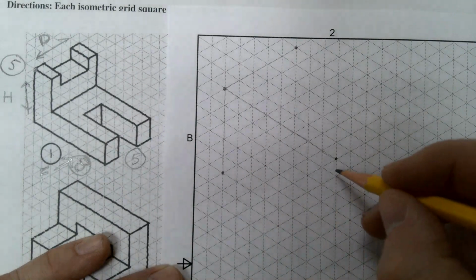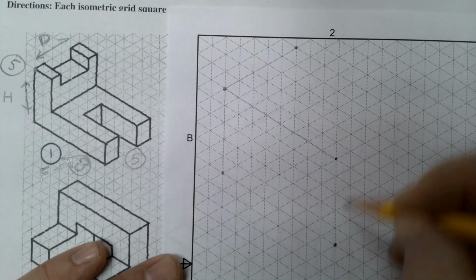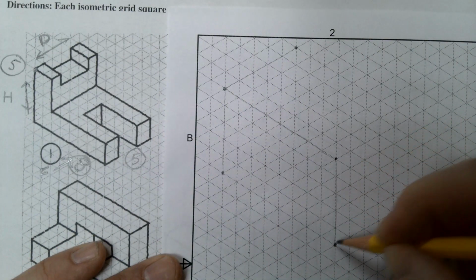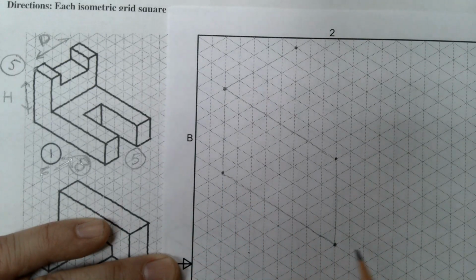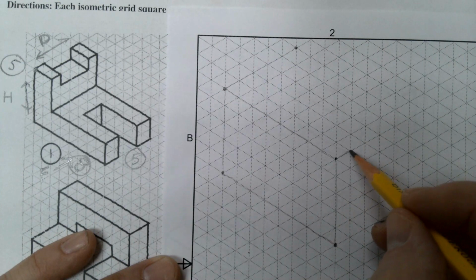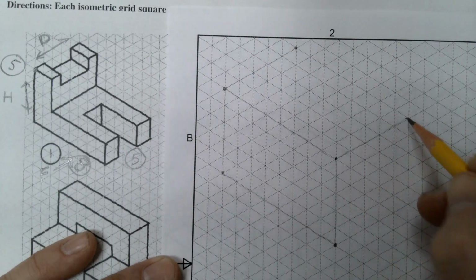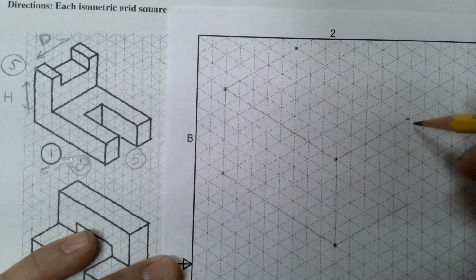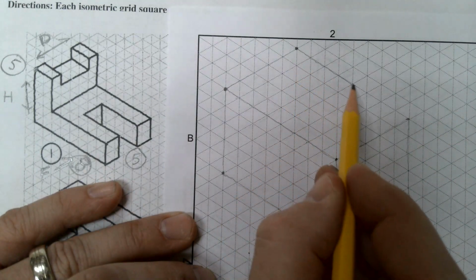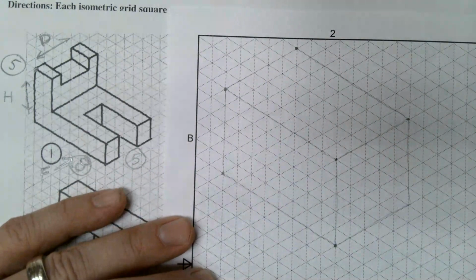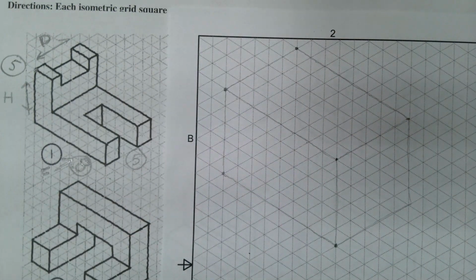Now I'm going to just make my rectangle. So this is going to go down here. Again, these are very light lines. Very light lines. All right.